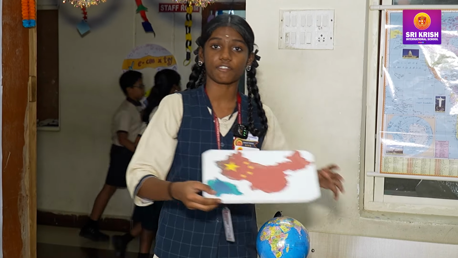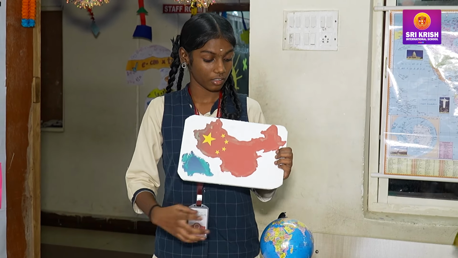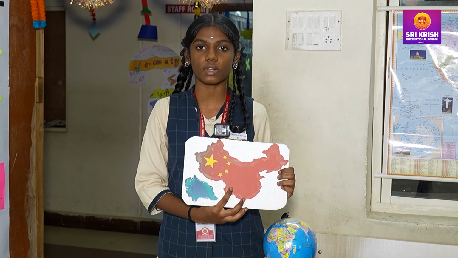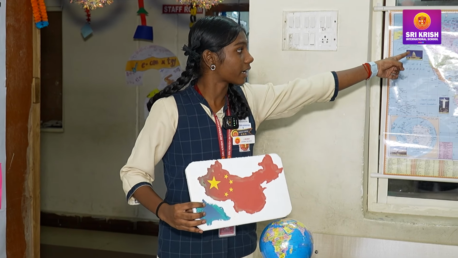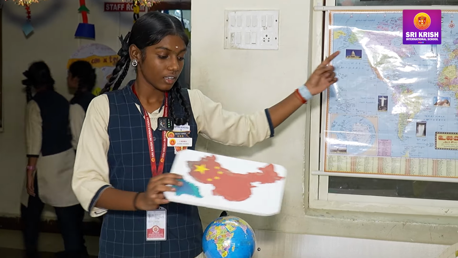Okay, before proceeding, I'll just ask you something. Will you believe that the maps which we are using, the world maps, are fake? Yeah guys, it is fake. Why? Because in real life, scientifically, China is 4.4 times larger than Greenland. But in maps, when we see Greenland and China, both are almost equal in size.